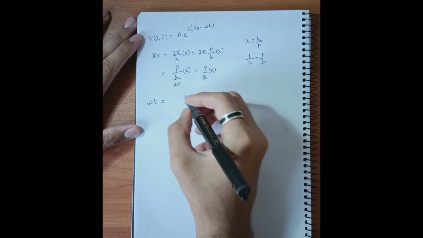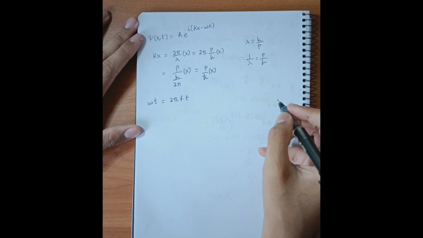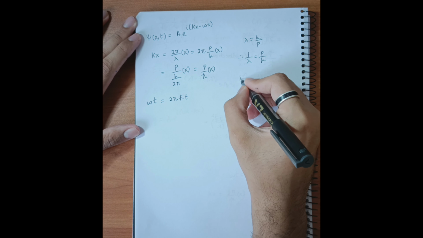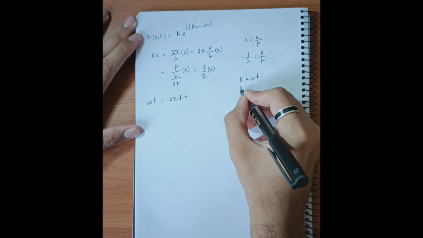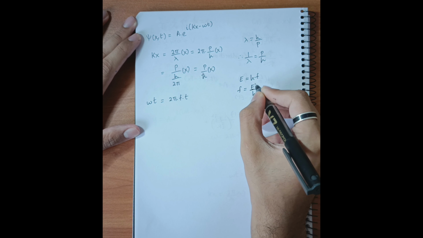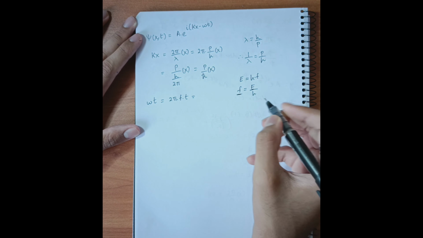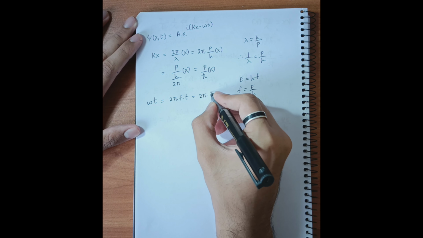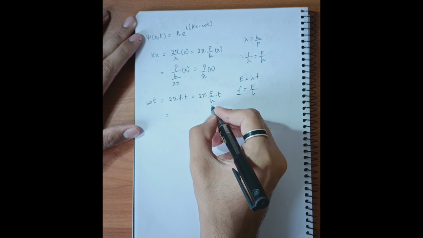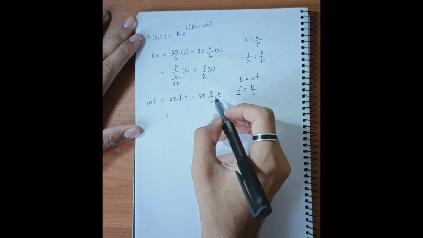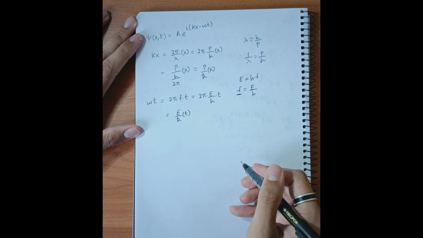Omega t can be written as 2 pi times f times t. Now we know that E equals h times f. Hence, f can be written as E over h, where f is the frequency. Therefore, this can be written as 2 pi times E over h times t. 2 pi over h can be written as 1 over h bar, so this gives us E over h bar times t.